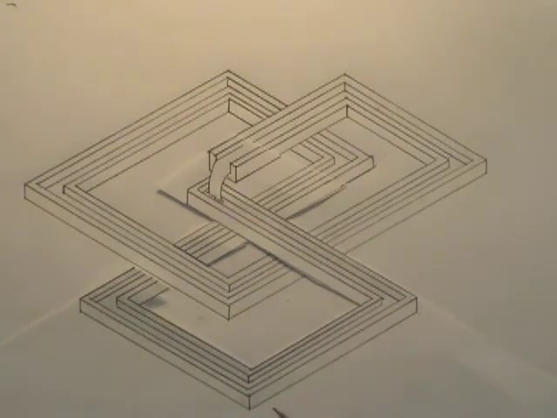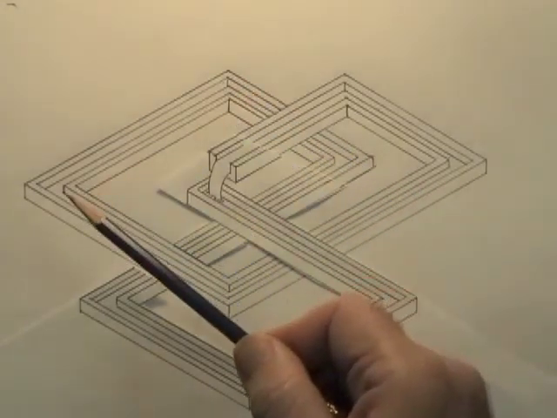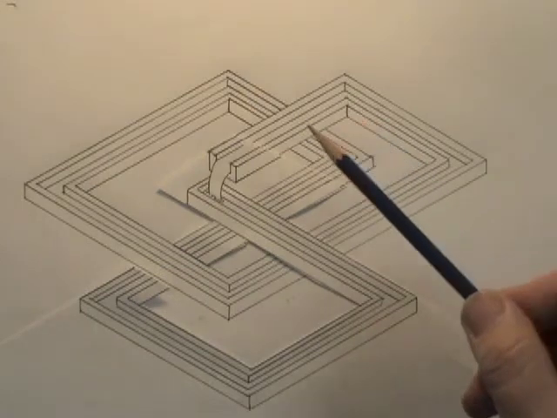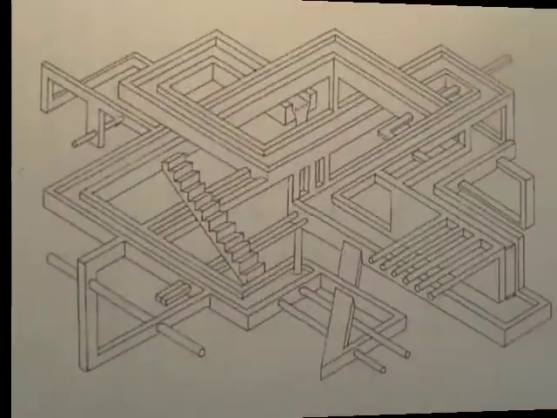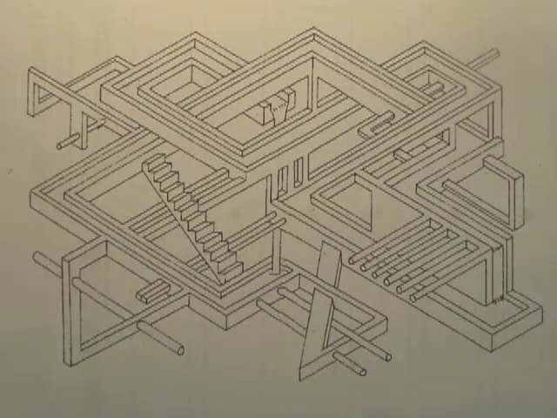So it could flow and back down again in a never-ending circle. You can keep adding on and adding on, making it more and more complex, and integrating other impossible drawing techniques to create further impossible illusions in your drawing. I'll add blue for the water to make it a little easier to see.